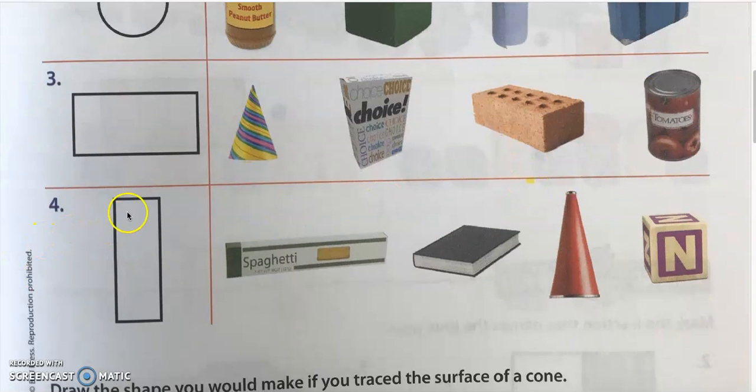Number 4, we have this long rectangle over here, very long. So let's take a look. The spaghetti box. Yeah, it has a rectangle flat surface. And a book.